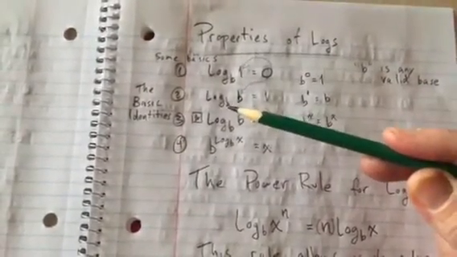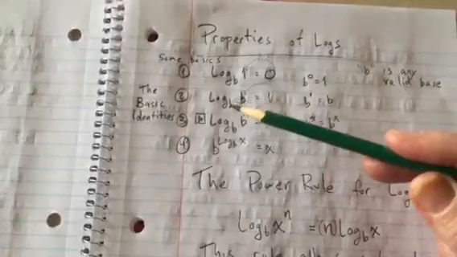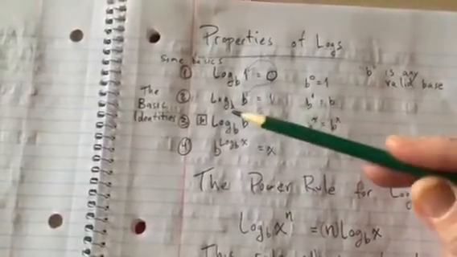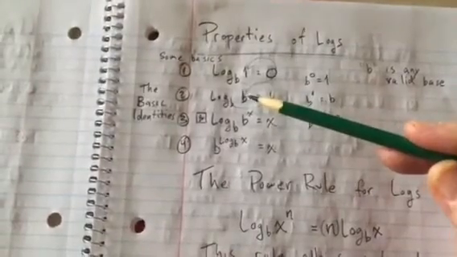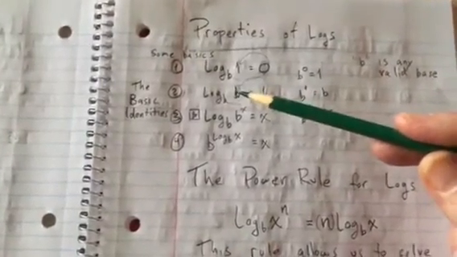Also, if the base and the argument number are the same, then that just means that logarithm equals 1, because b to the first equals b. Any number to the first power equals itself.